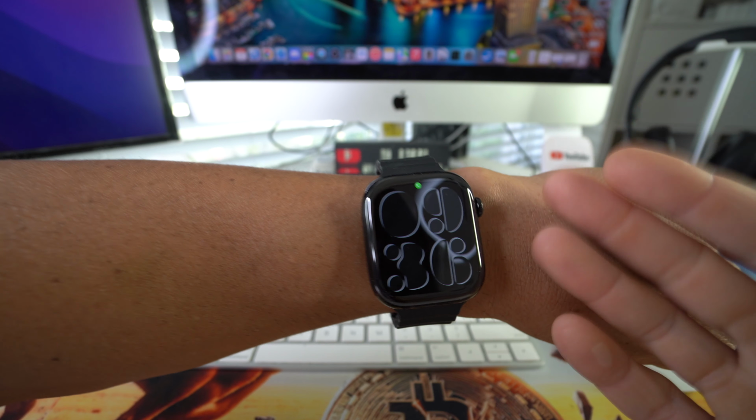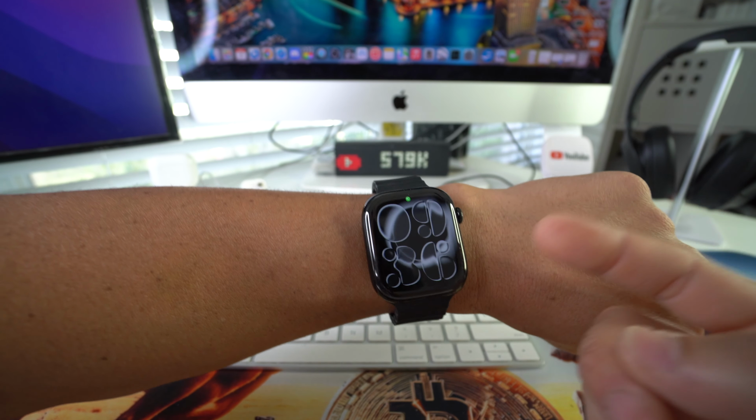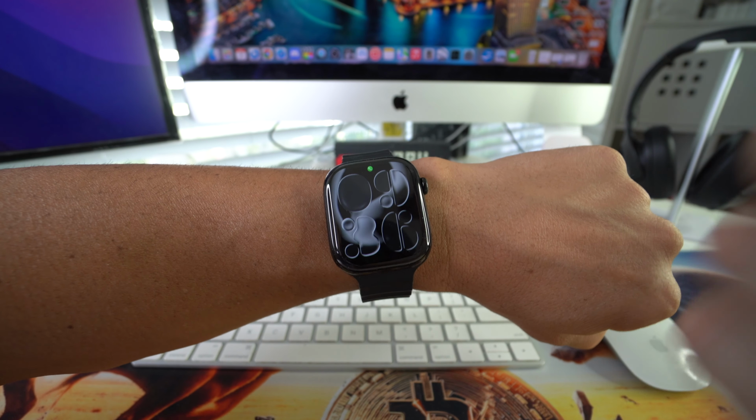All right, everyone. So there you go. That is how you disable or enable VoiceOver on your Apple Watch SE 3.